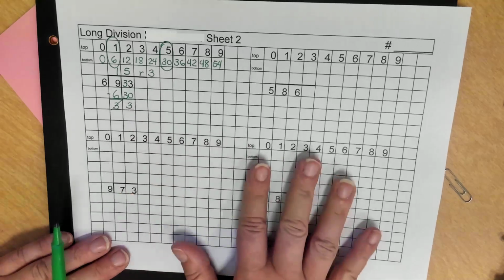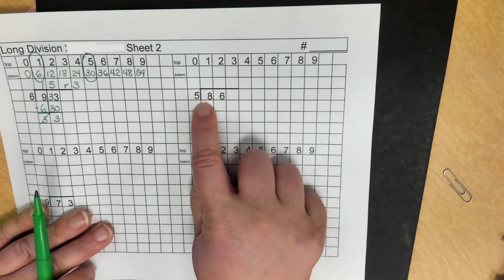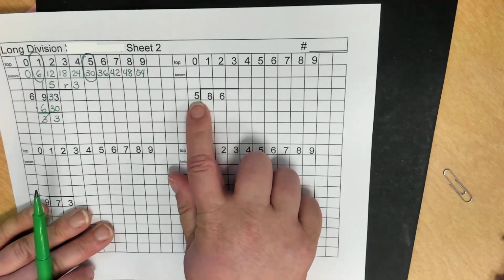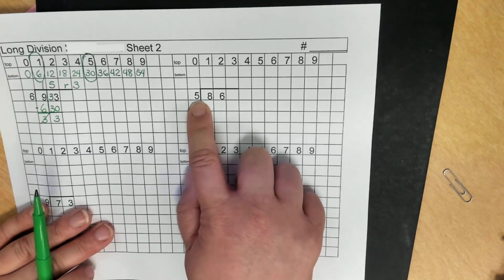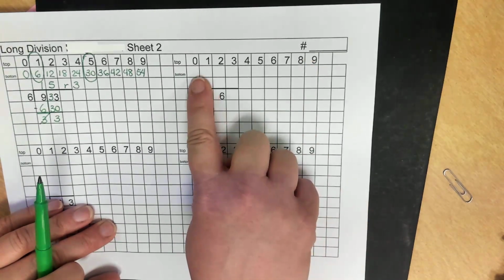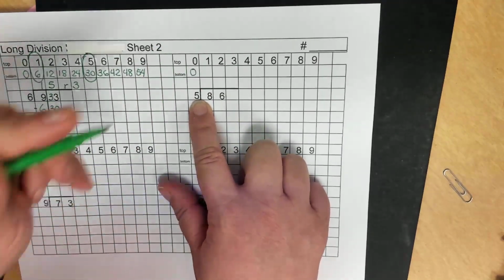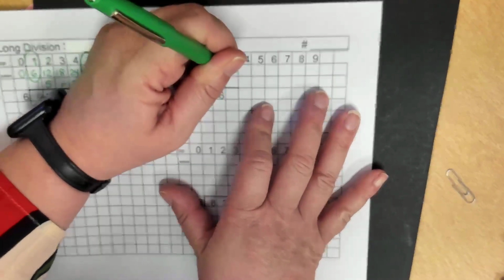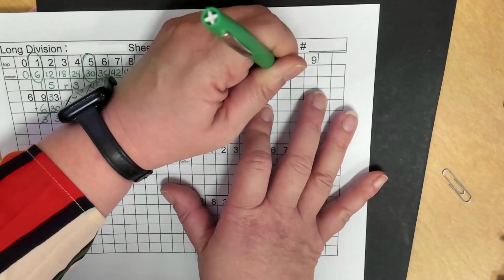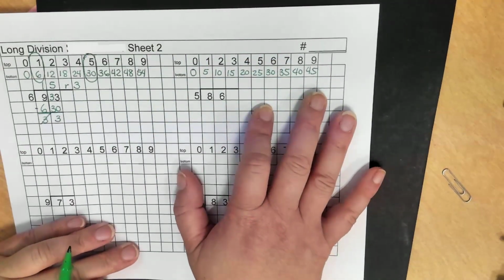Let's look at the next problem. I have 86 divided by 5. So I'm taking 86 pieces and I'm breaking them into groups of 5. So what I'm going to do on my chart, again, I've numbered 0 through 9. 0 will always go first. Now I'm going to skip count by 5s. 5, 10, 15, 20, 25, 30, 35, 40, 45, and stop.